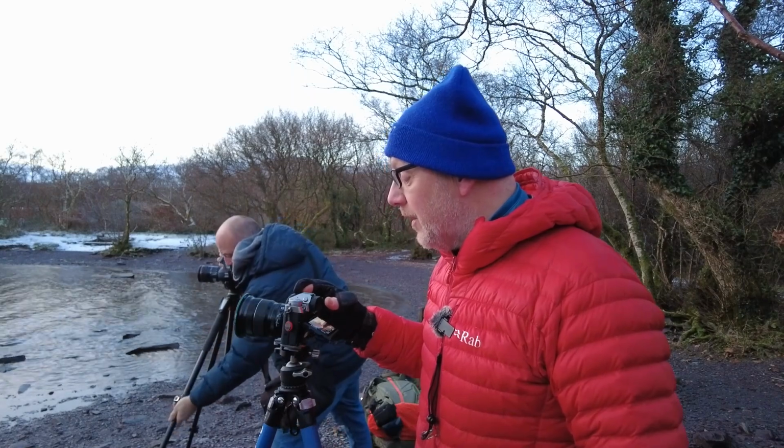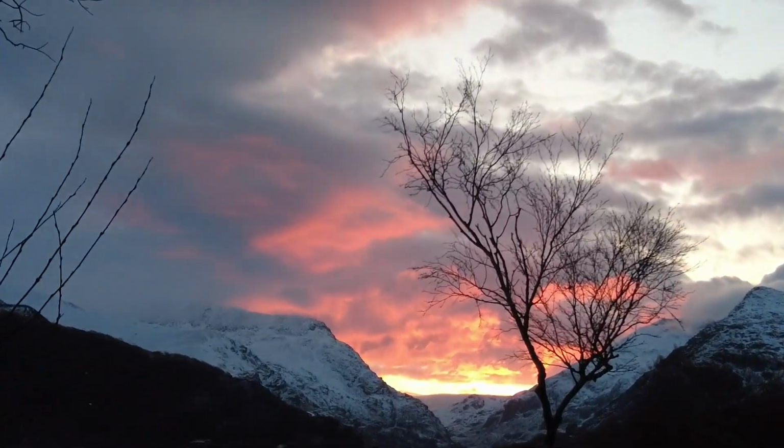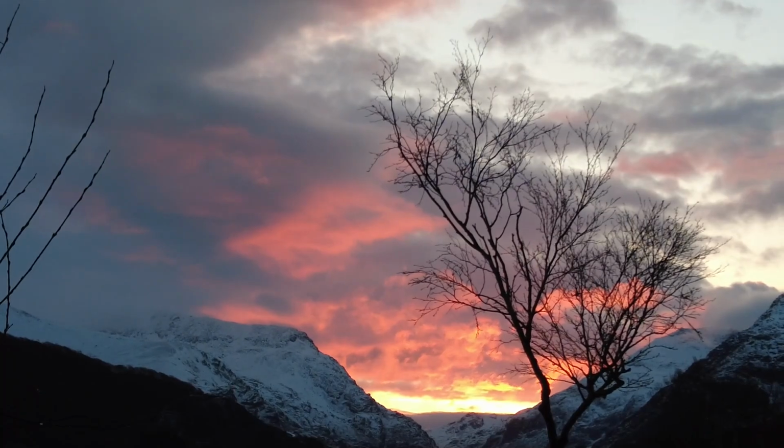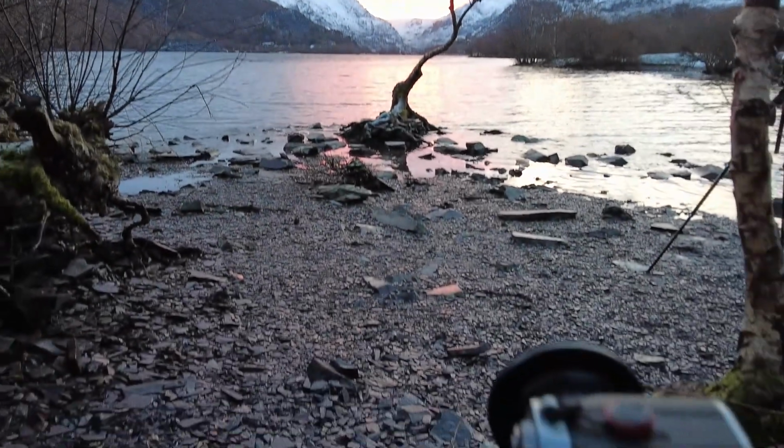It looks pretty good. Well, the sky has kicked off quite nicely, and I did move the camera back. I've dropped it right down as low as I possibly can. I'm on this little baby Leofoto, the little blue titanium one this weekend.